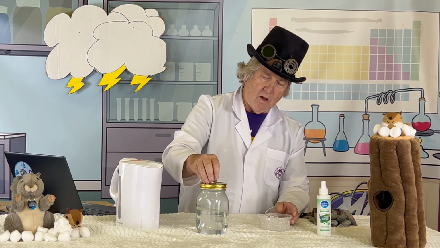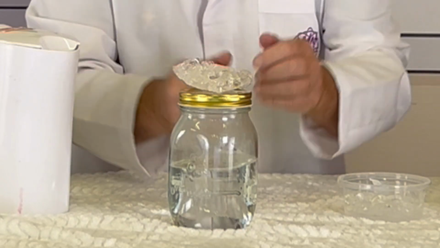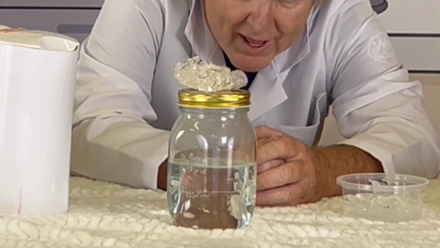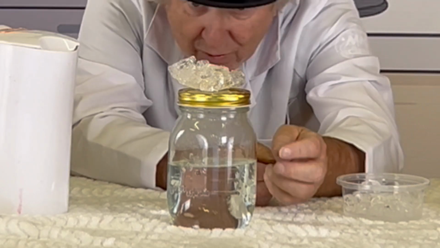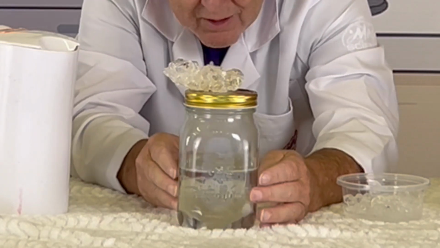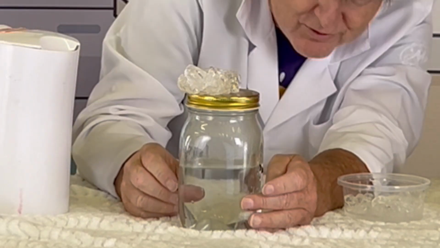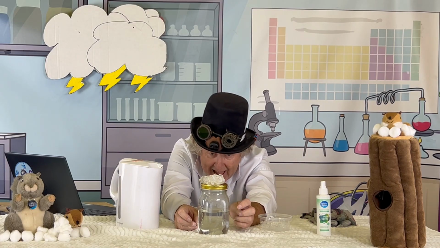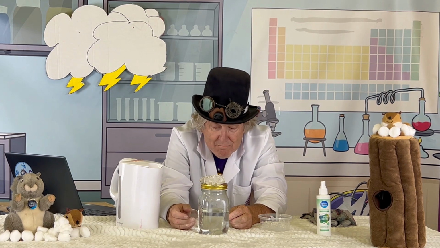I'm gonna take ice and put it right on the top. Let's get this big clump of ice and put it right on the top. Now watch what happens. This is gonna be so cool. You can already see on the edges there when I first put my hairspray in there that the cloud's forming. See it right there at the top? The cloud's forming right there. And as it cools off from the top, you're gonna see it form even more.